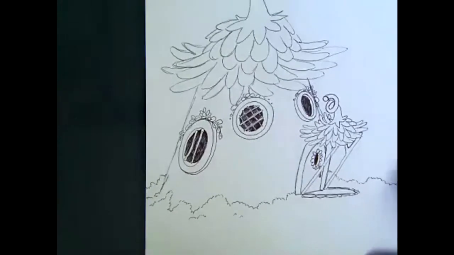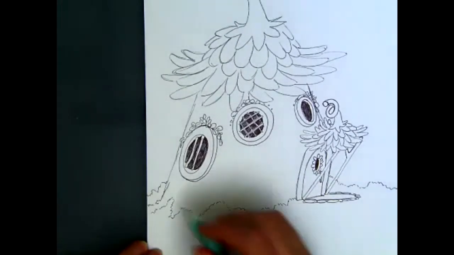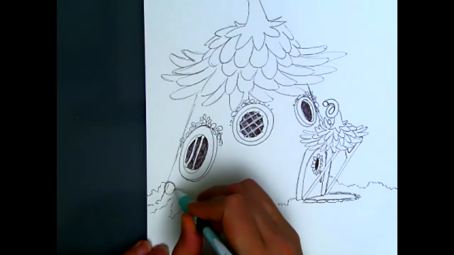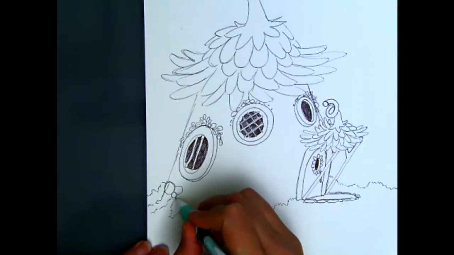And we can also stick in some texture for the base. Maybe the base part of this building is made out of little pebbles. So I'm going to do a little exercise where I'm not going to lift my pen at all. I'm just going to go around and around and around and try to fit these stones together.